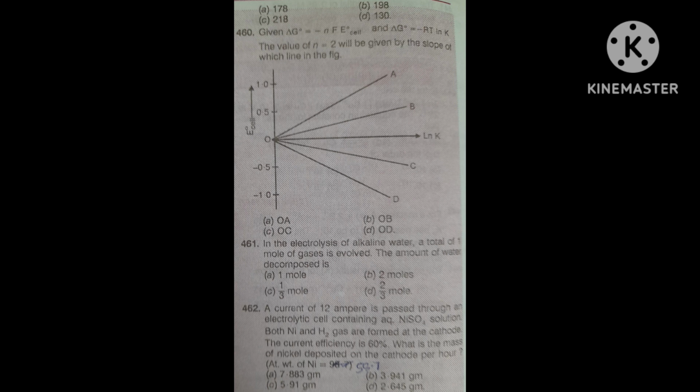Hence, this OB line is showing 0.5. Hence, the correct answer will be option B, OB. Correct? Now, the next question I am reading. Actually, this question I discussed now was tough, more tough. Okay.